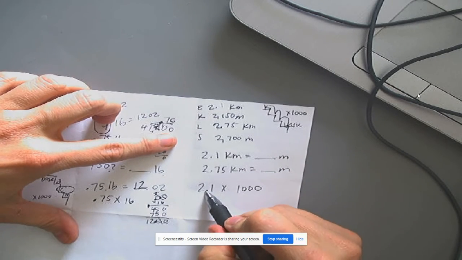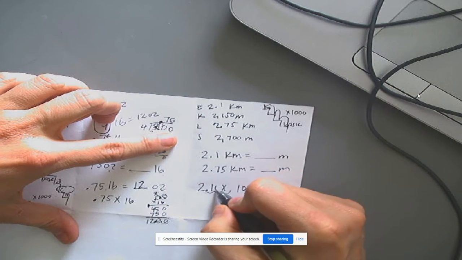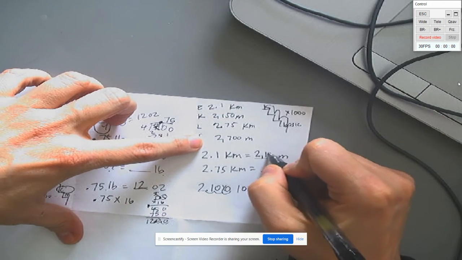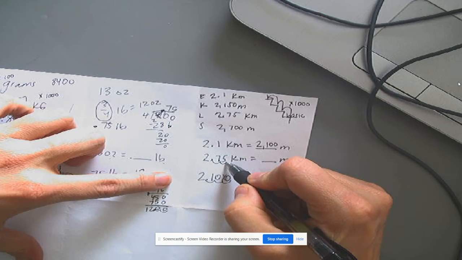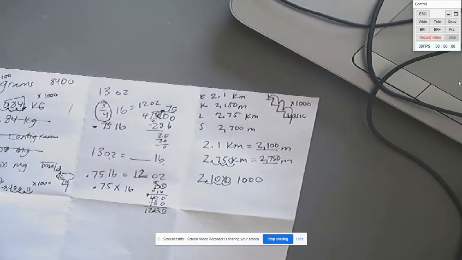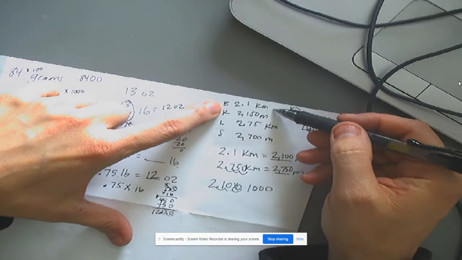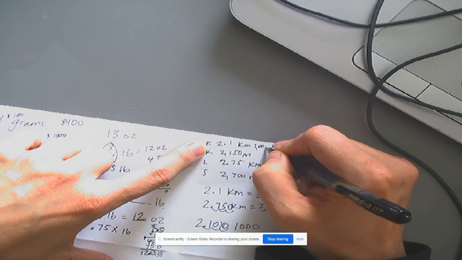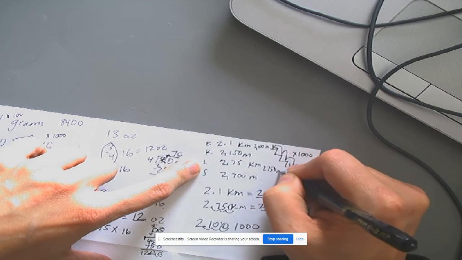I move my decimal 3 times to the right. 1, 2, 3. So 2.1 equals 2,100 meters. Same with this one. 1, 2, 3. Add a 0. So this one equals 2,750 meters. Okay, so now we can come back, and Eric is 2,100 meters. And the L, I don't remember who the L name was, is this one.